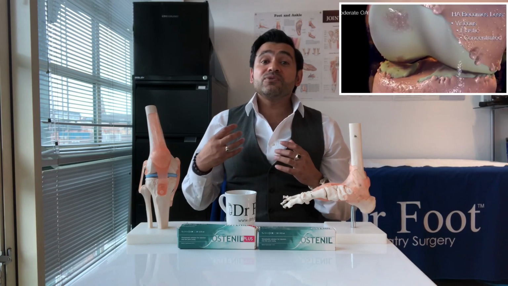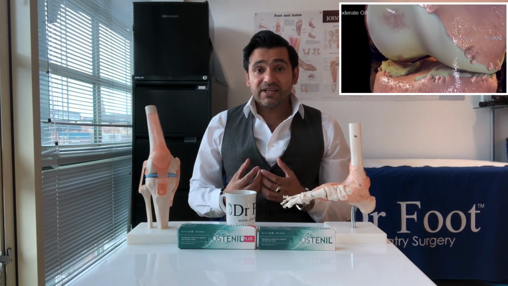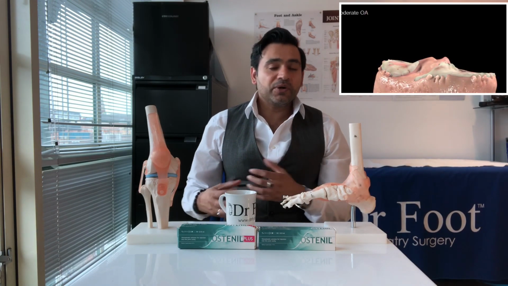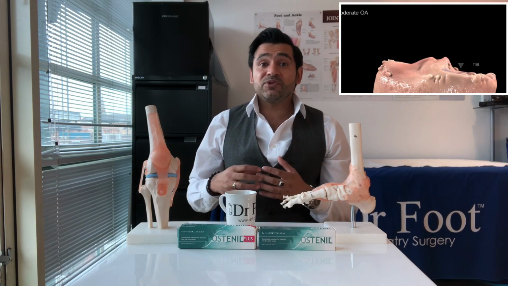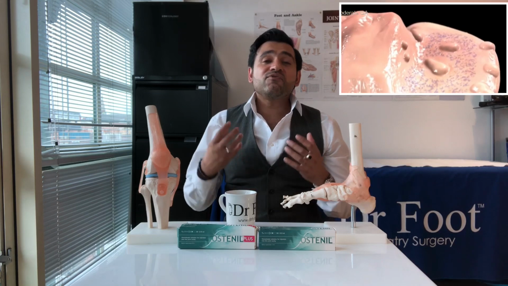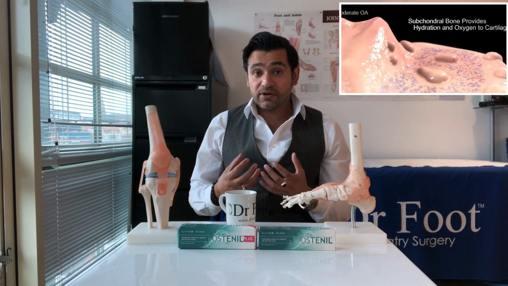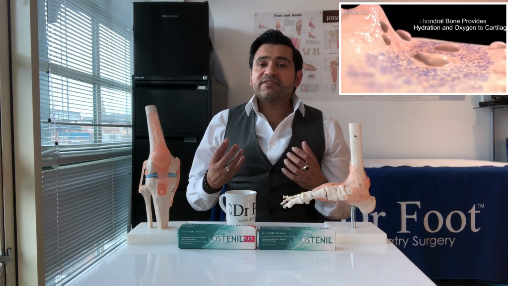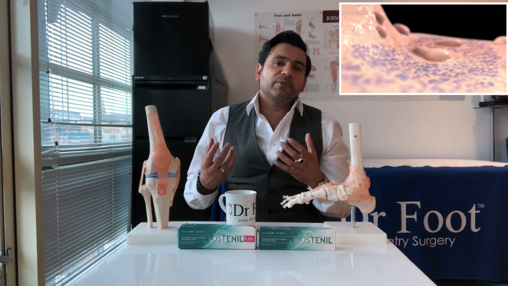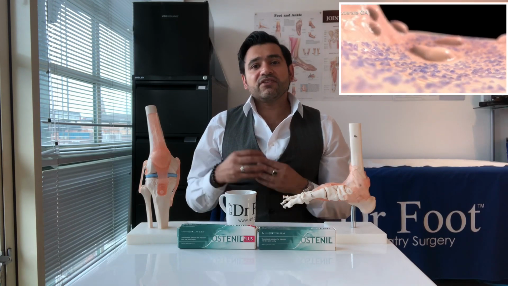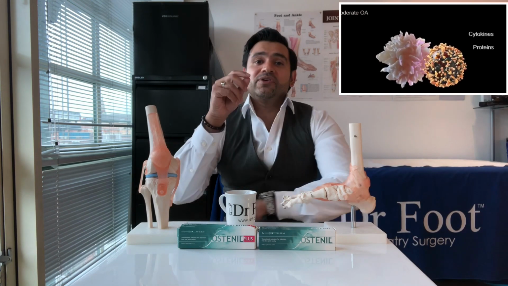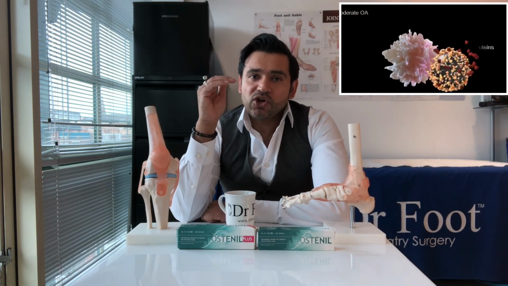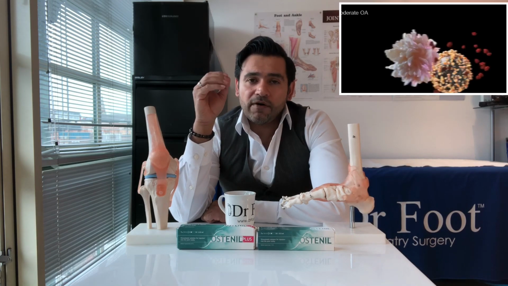You won't be able to do the activities that you want to do, going for long walks, going to the gym, doing a sport that you enjoy. So it can really affect a patient's lifestyle. Hyaluronic acid in the joint becomes depolymerized and fragmented. The synovial fluid becomes less viscous, and most importantly, the shock absorbing properties of it are reduced.